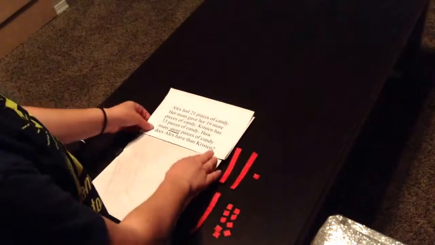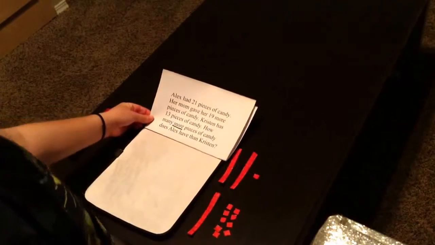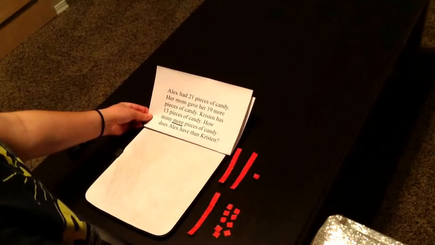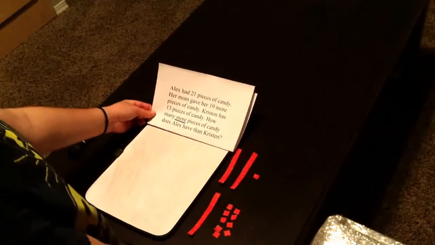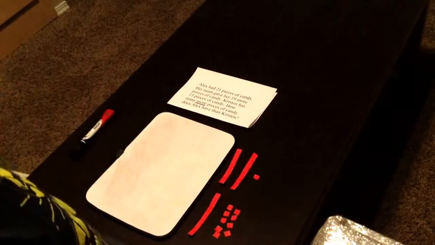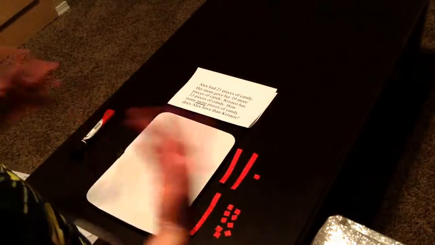Alex had 21 pieces of candy. Her mom gave her 19 more pieces of candy. Kristen has 13 pieces of candy. How many more pieces of candy does Alex have than Kristen? So, for this problem, first we need to identify our problem types.